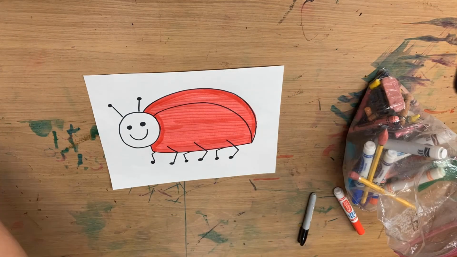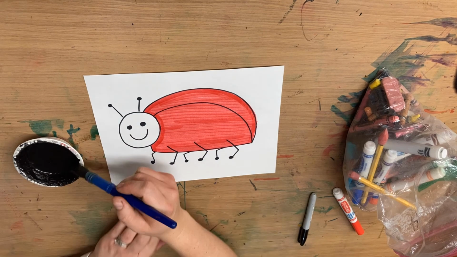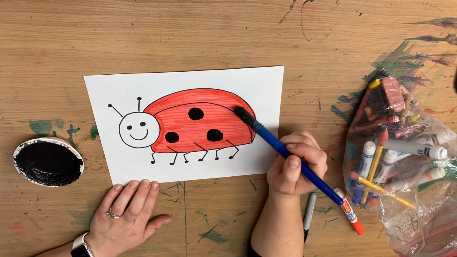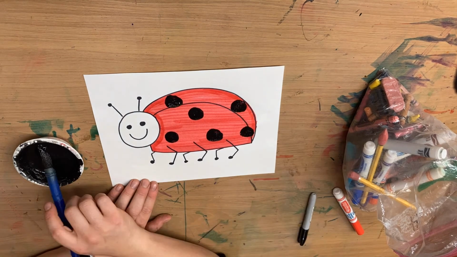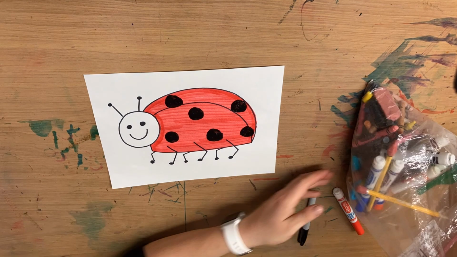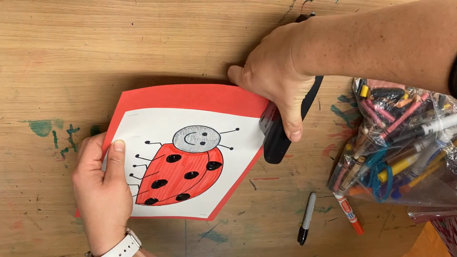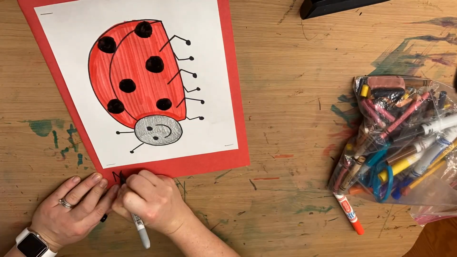Before I started filming, I created some liquid tempera paint by adding water to some powder that I had. Now I'm going to add my spots to my ladybugs. Do you remember that this is a defense mechanism? It's supposed to tell predators, please don't eat me. The last part of my project is adding a red piece of backing paper.